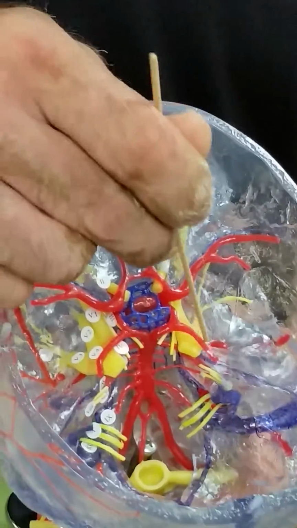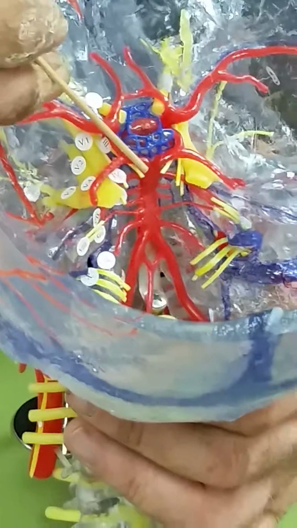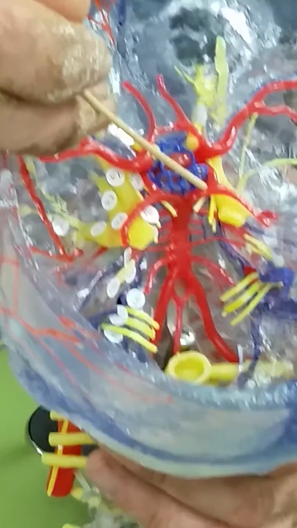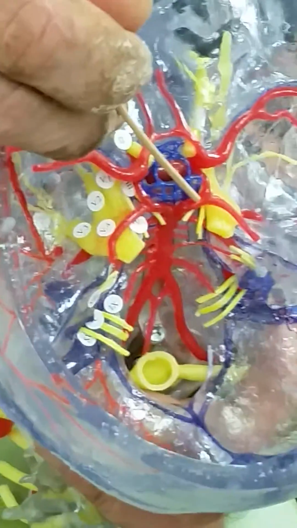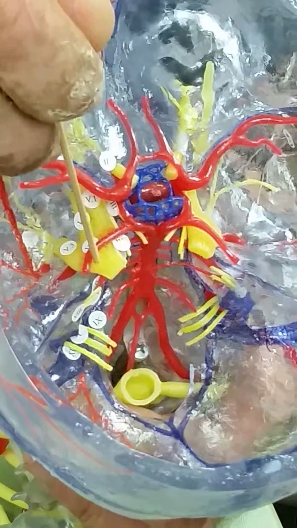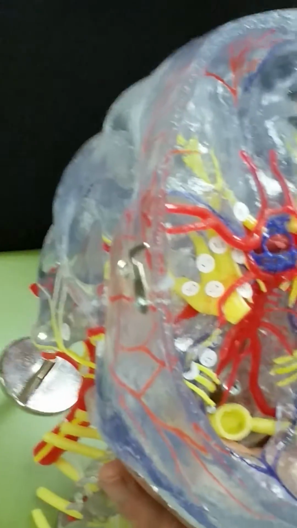The posterior cerebral artery is right here, right here and right here. But what connects this posterior cerebral artery to this front part here? It's this posterior communicating artery. Here's the posterior communicating artery, and here's the posterior communicating artery on both sides. This makes a circle. So posterior communicating, posterior communicating. Posterior cerebral, posterior cerebral. All right, next.